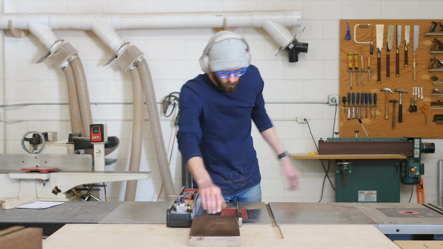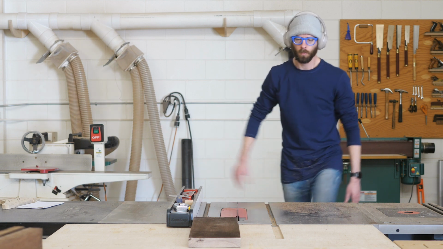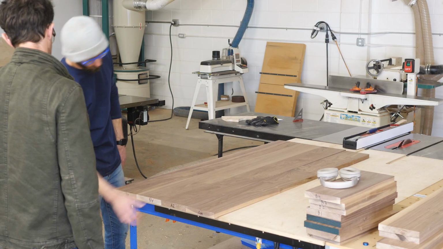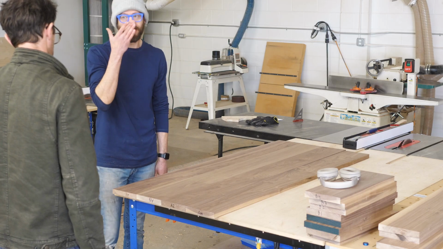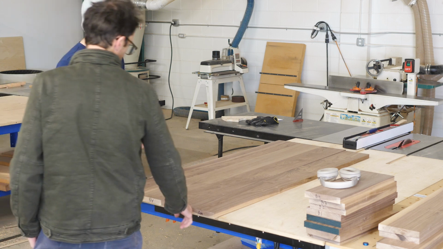Alright, so in all of these shots, I've just been prepping all of my wood so that I can start putting things together. So let's cut to a quick animation so that you can see how all of that's going to happen, and then we'll start actually doing it.